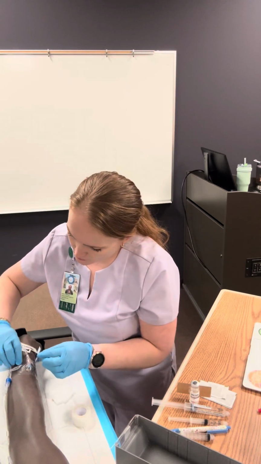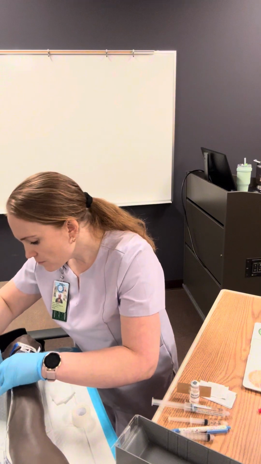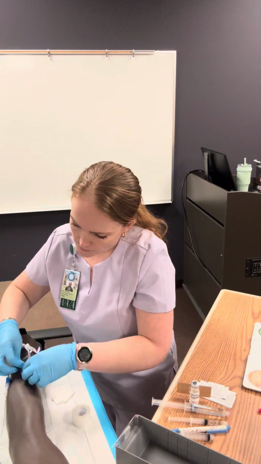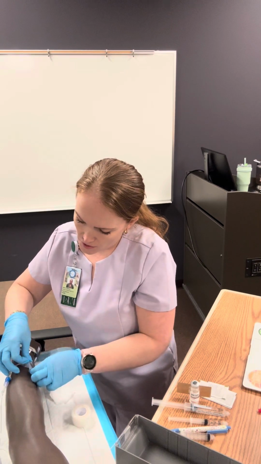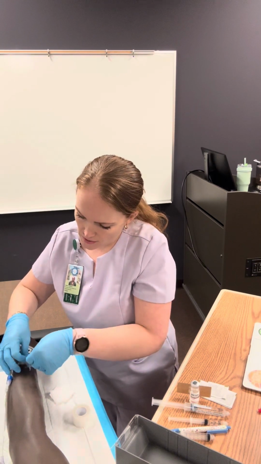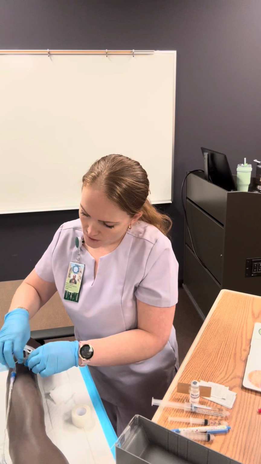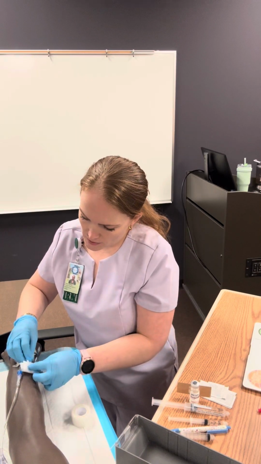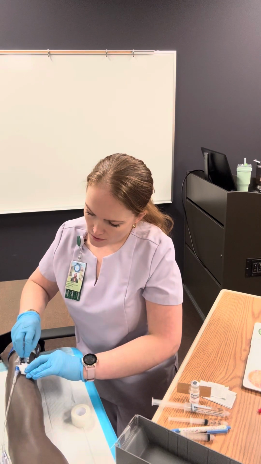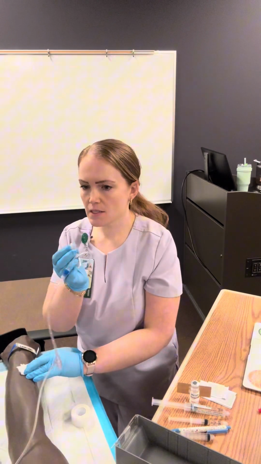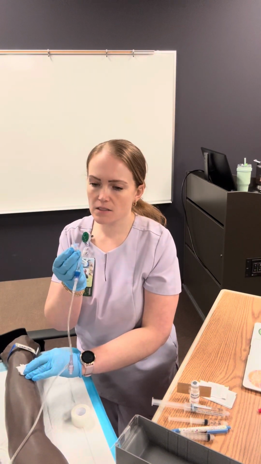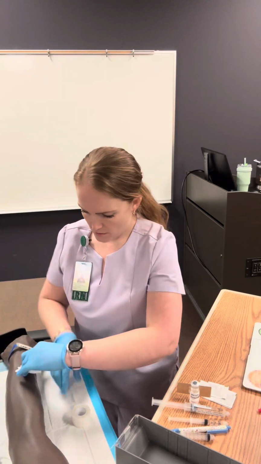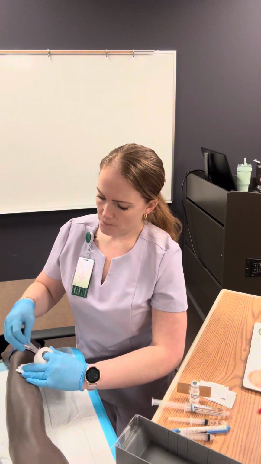And I'm going to carefully peel off this medication or this transparent dressing. Okay, I'm going to grab my gauze, place it on the site, pull this out, and I'm going to inspect this catheter and make sure that the tip is intact and prepare that for the proper disposal.